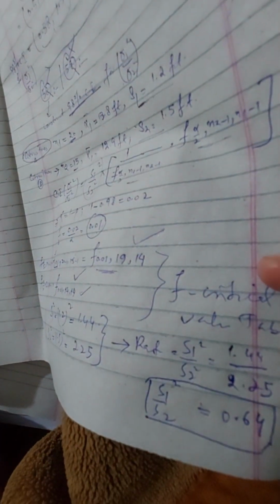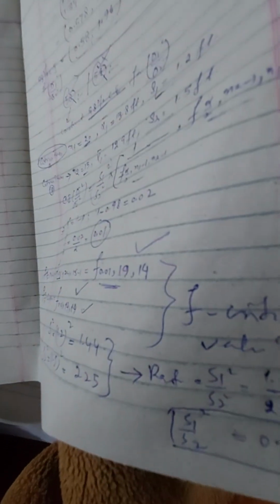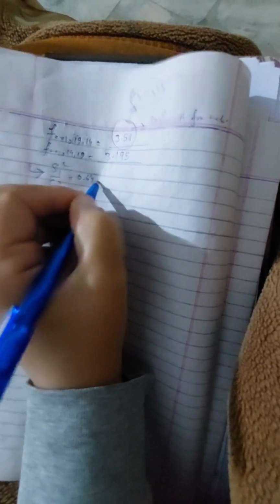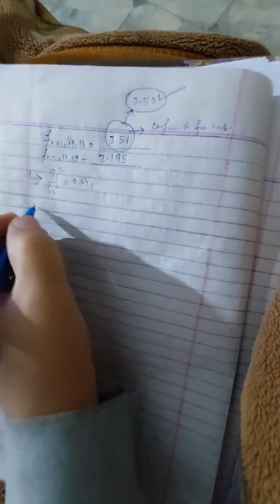So let's multiply with the respective values. S1 squared divided by S2 squared is equal to 0.64. Okay, and these are the F values.